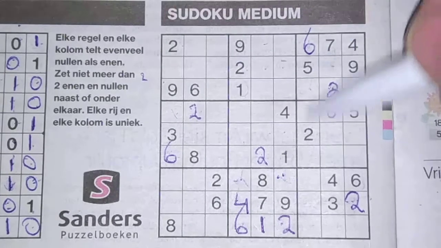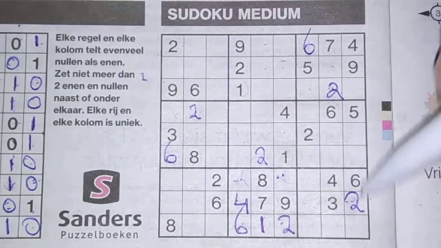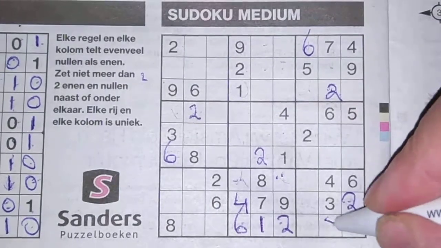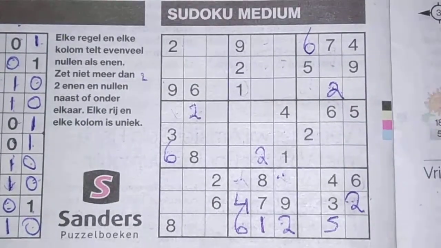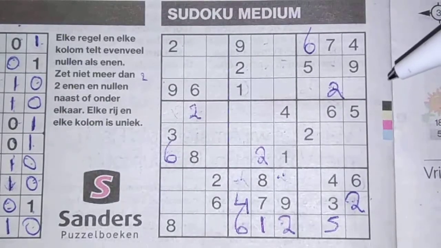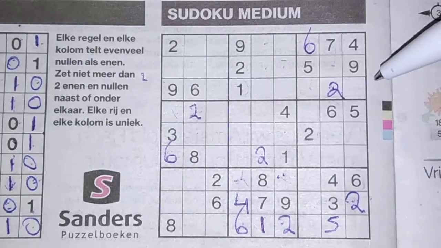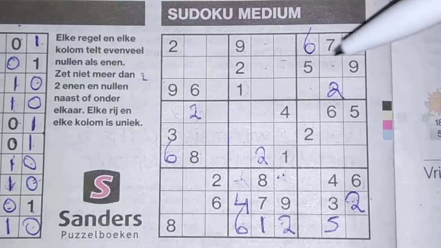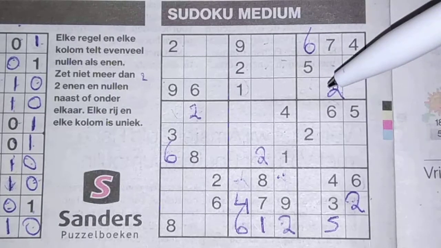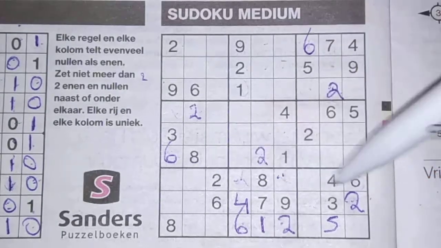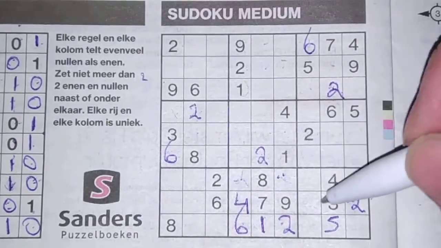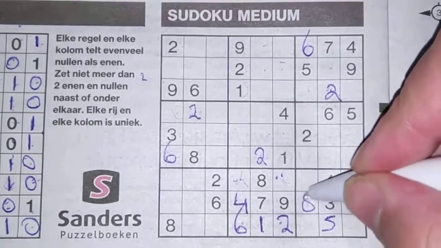I see here a 5 in this column, a 5 in the last column. So in the column between, the only place for the 5 should be here. Then let me see, an 8 in this row, an 8 in the last row. So in the row between, the only place for the 8 should be here.